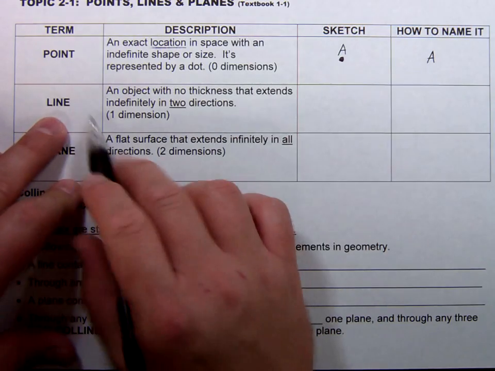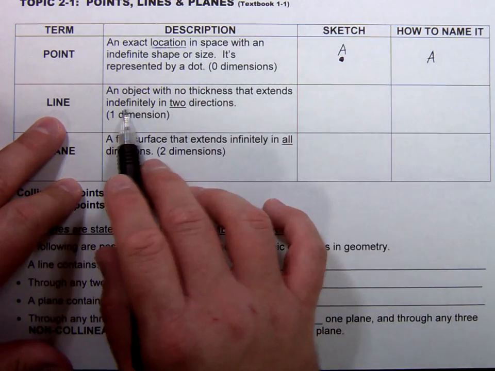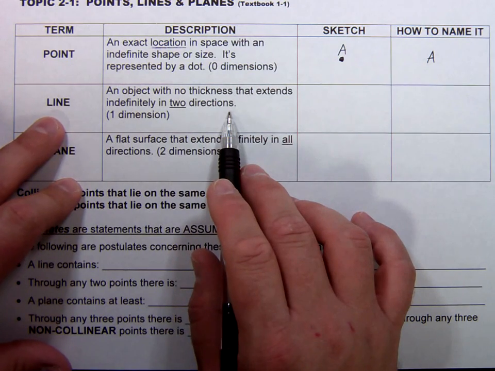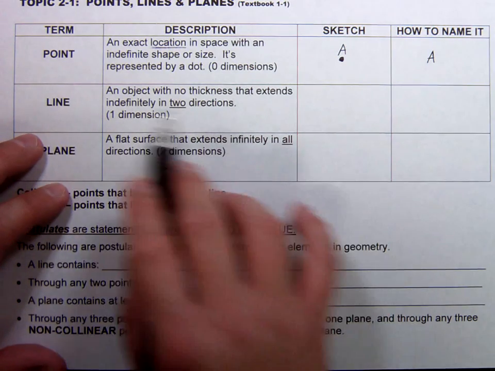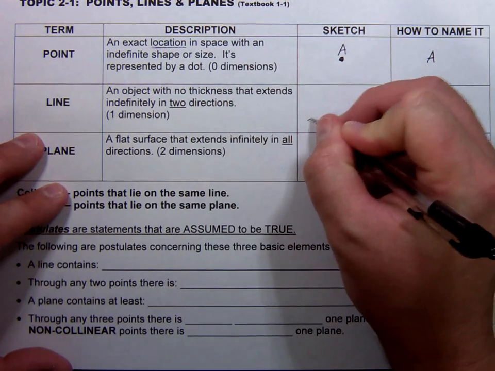Okay, the next thing is a line. A line is an object with no thickness that extends indefinitely in two directions. Another word for that would be infinitely. And it has one dimension. It has a length to it.